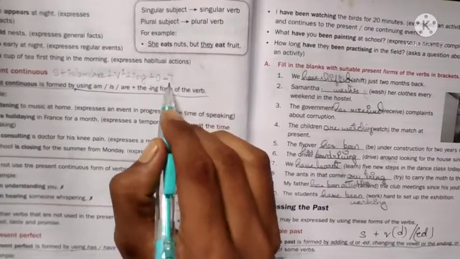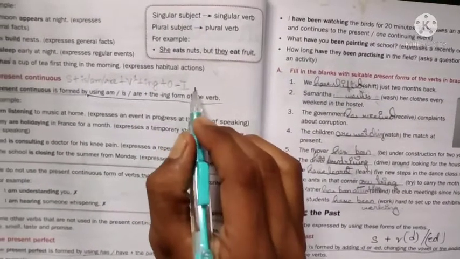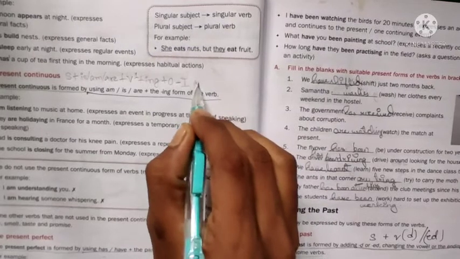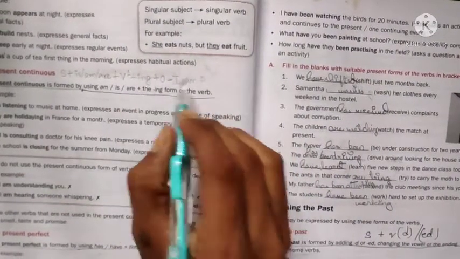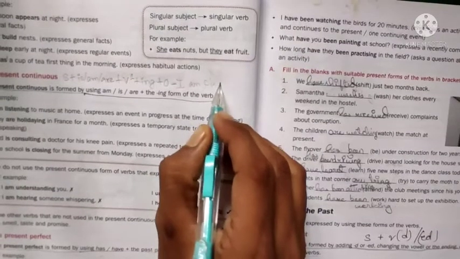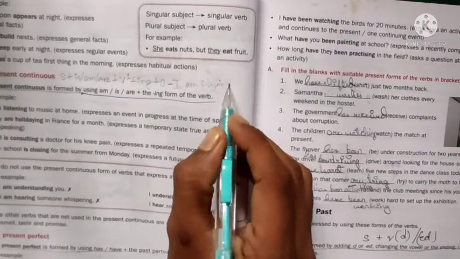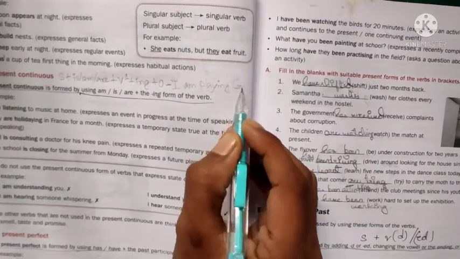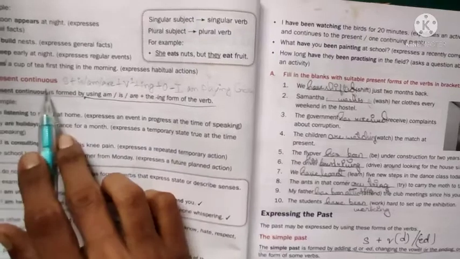Let's take I as a subject, so I, then am, then the verb, first form of the verb, that is play, the base form, plus ing. So I am playing cricket. So this is the example of present continuous tense.